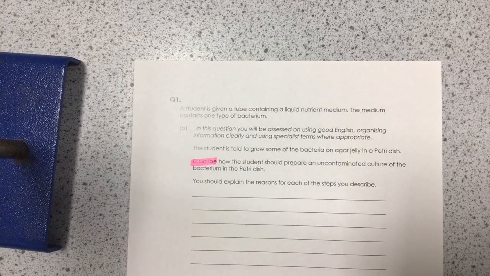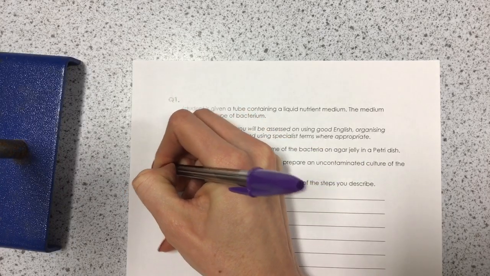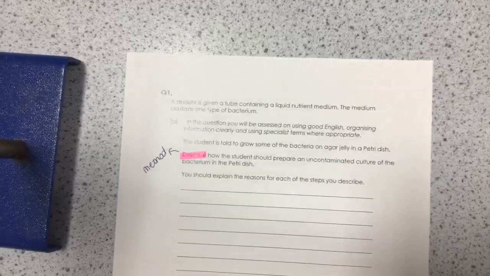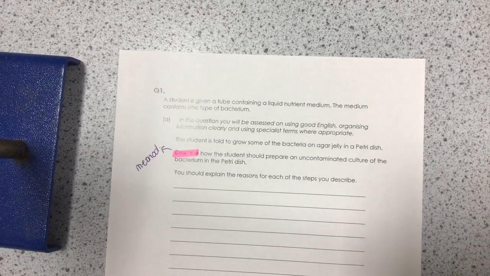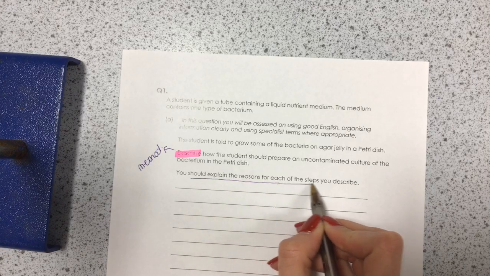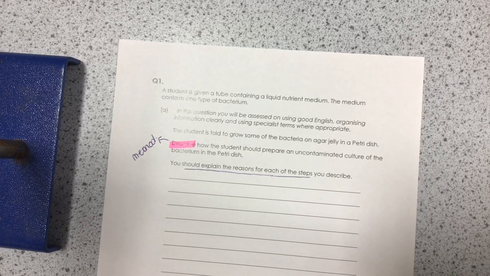Because it's saying describe how the student should prepare, this one is asking you for a method. Okay, so we need to be writing a method of how we would do this. Below it says you should explain the reasons for each step.